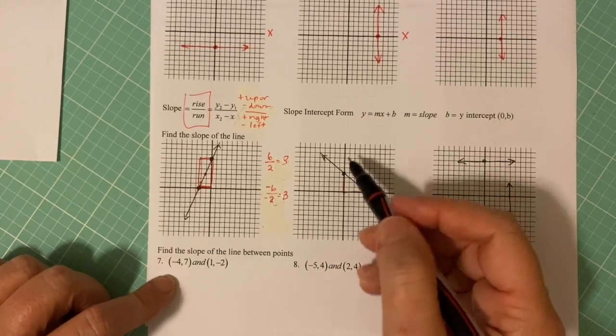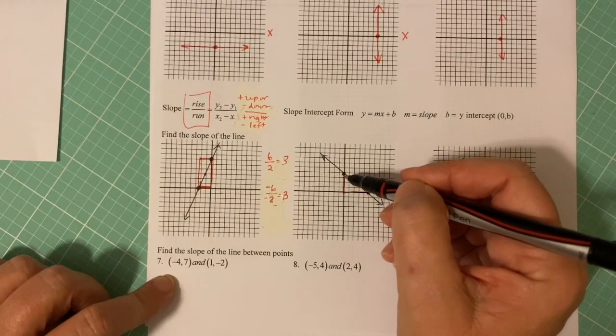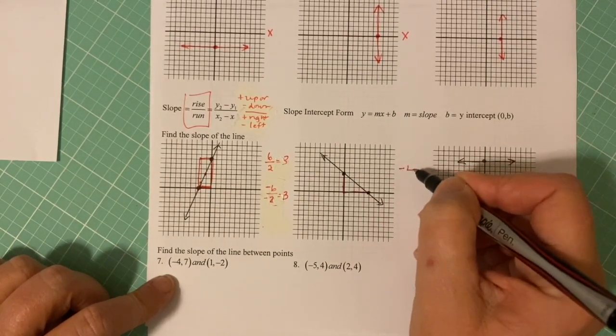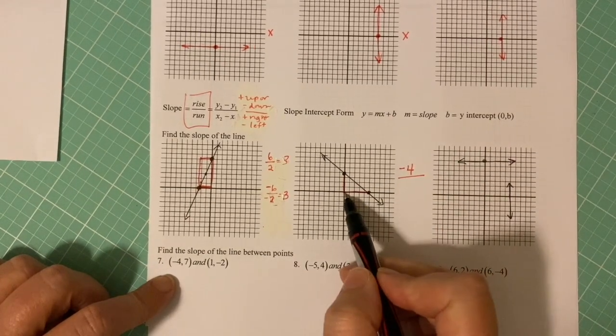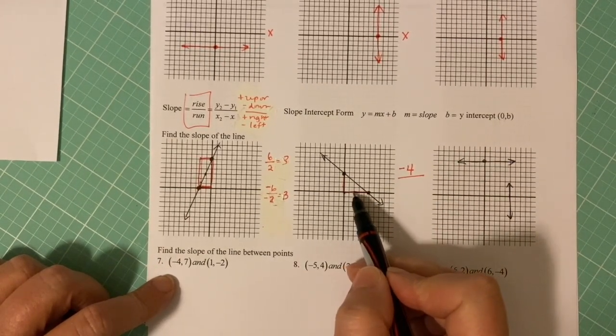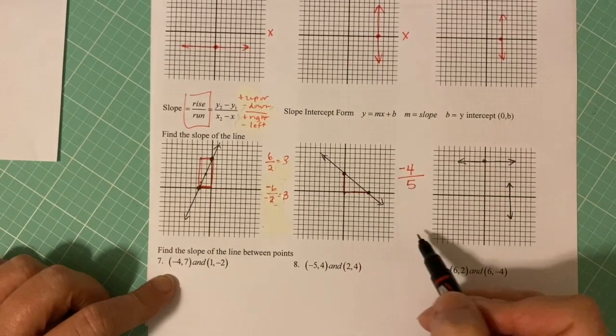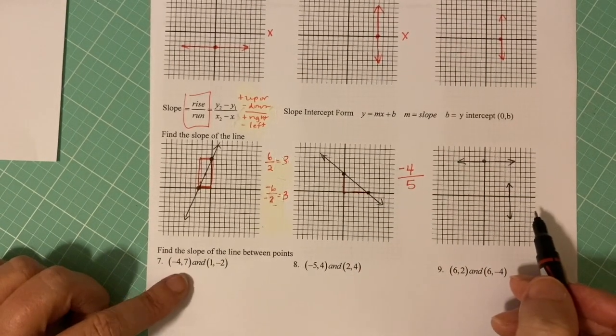So first you count how far you go up or down. Here I would go down 1, 2, 3, 4. So that's a negative 4. And then I would go to the right 1, 2, 3, 4, 5. So my slope is negative 4 over 5.